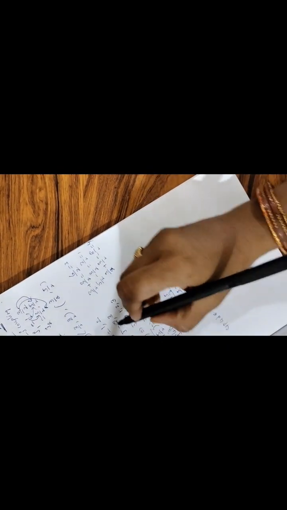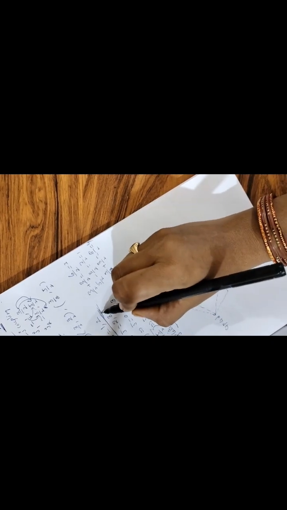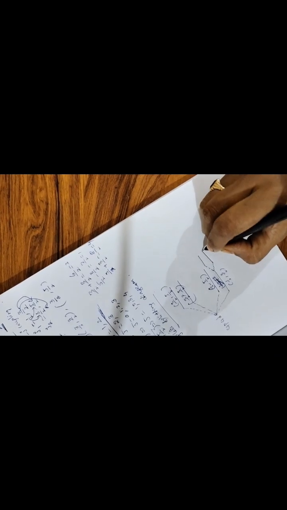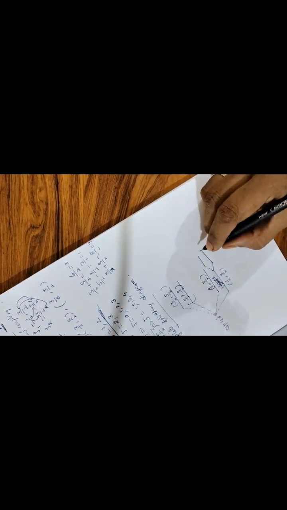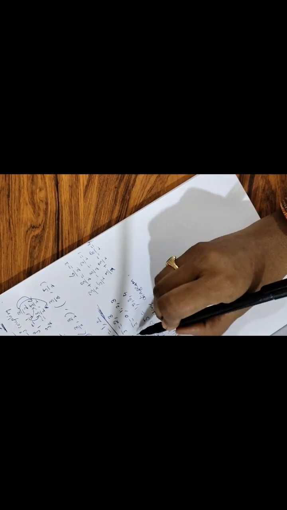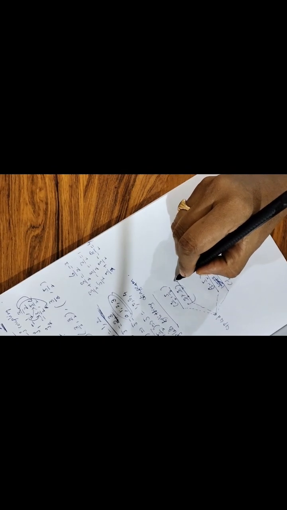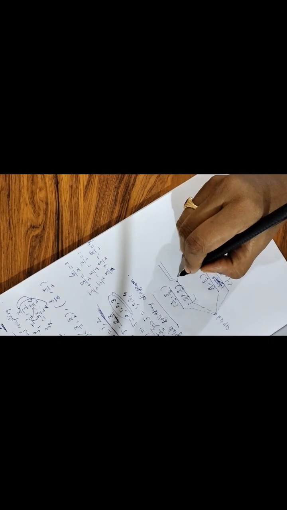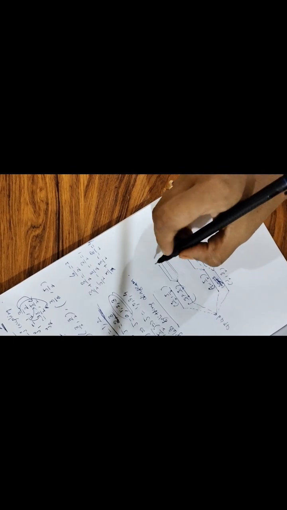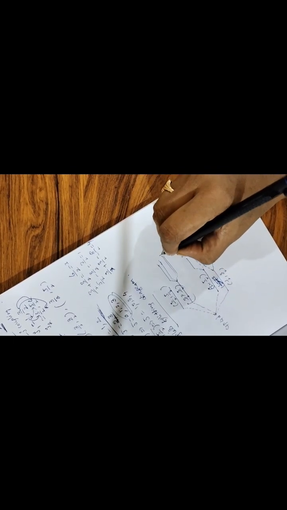Now, first, 1 by 2, 3 by 2. How many J values are there? Only 2 J values are there. So, what are they? 1 and 2. Right? Now next, for this 1 by 2, 5 by 2, what are the J values? 2 and 3. Now next, for 3 by 2, 3 by 2, how many J values are there? 4 are there: 0, 1, 2, 3.